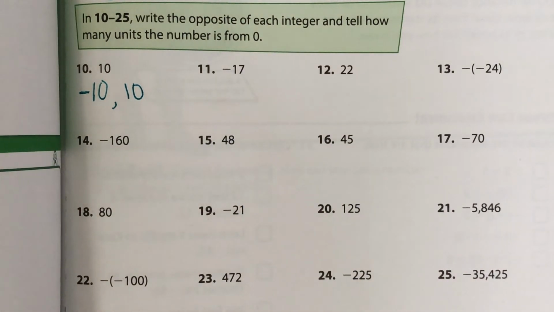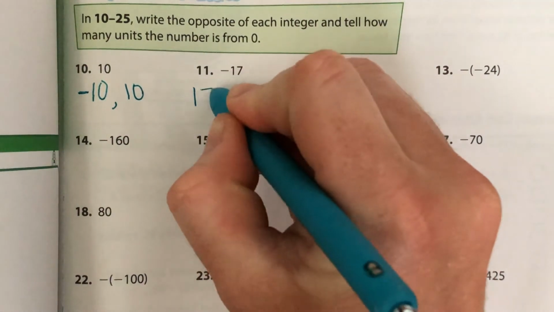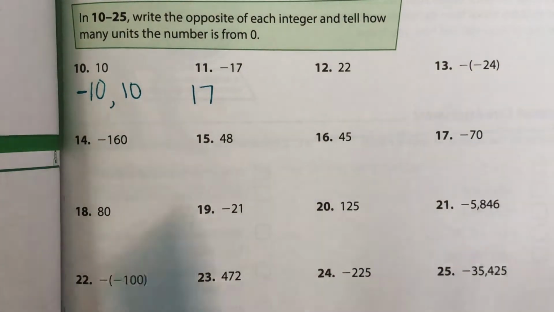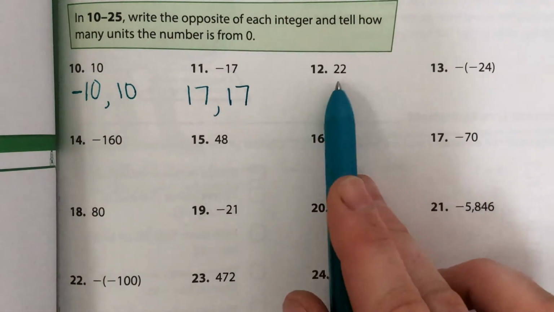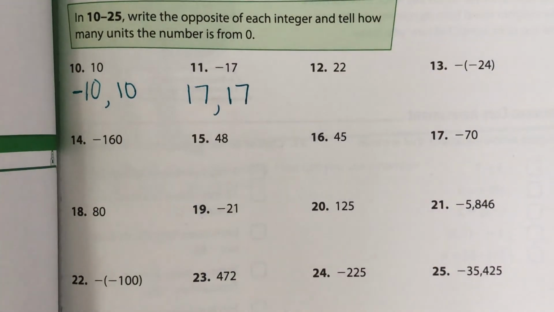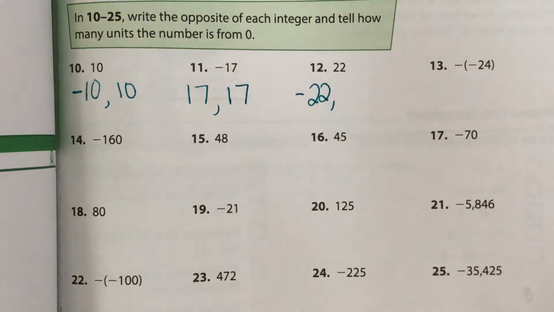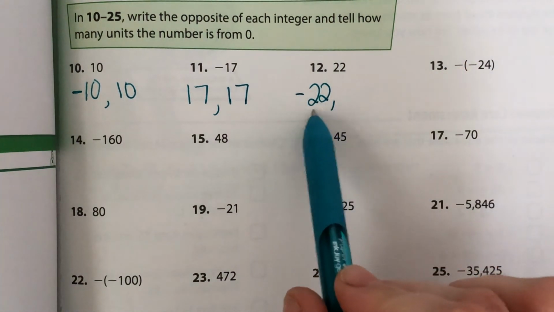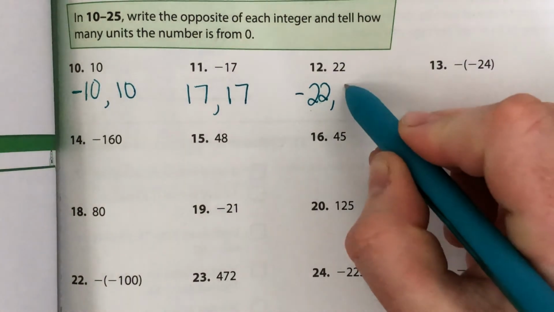Negative 17. What's the opposite of negative 17? 17. And how far away is 17 from 0? Kind of a trick question. It's 17 units away from 0. The opposite of 22 is negative 22. You may be seeing kind of a pattern. And how far away is negative 22 from 0? 22.